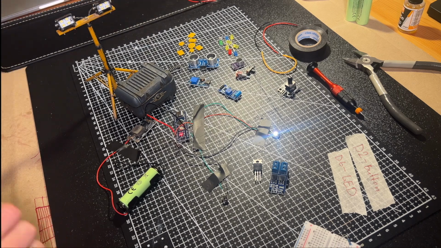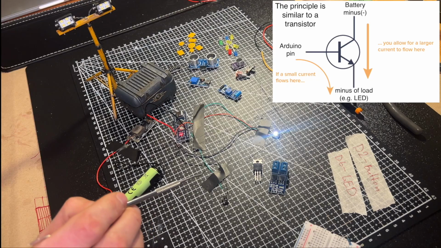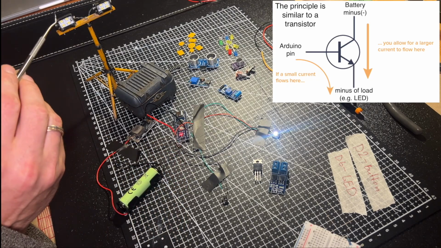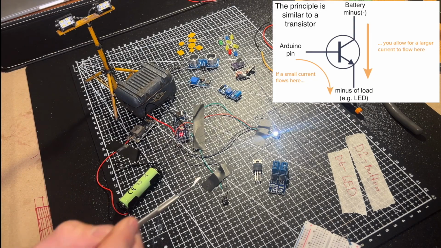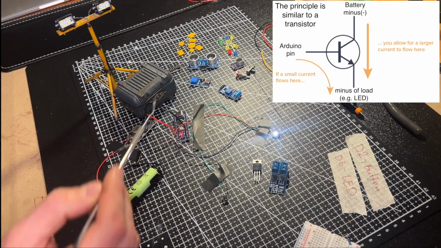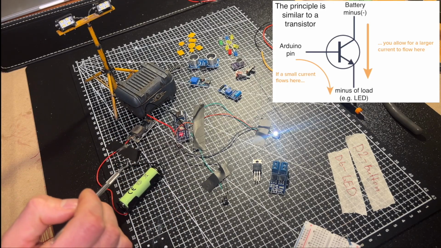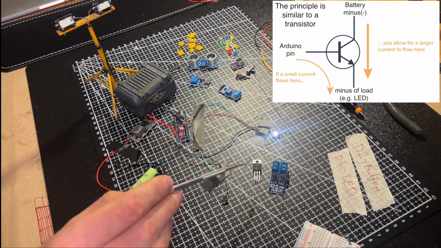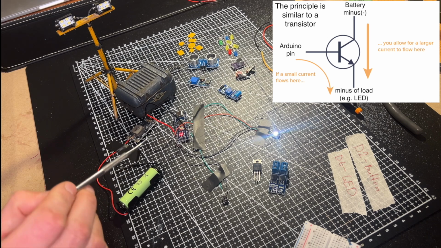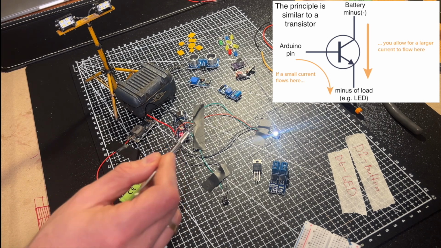How that works on a principal level, this is kind of just a gate. You give the plus from your power source to your LED, and the minus goes through that guy from one leg, and another leg goes to the minus from the battery, directly from the battery, not from Arduino. And then the signal for the last leg comes from Arduino.